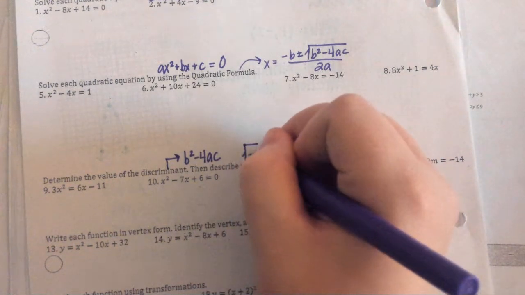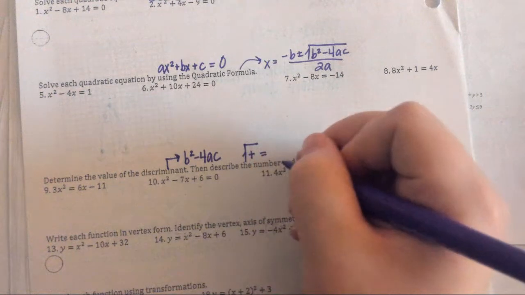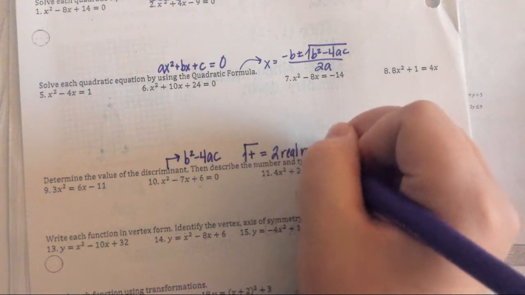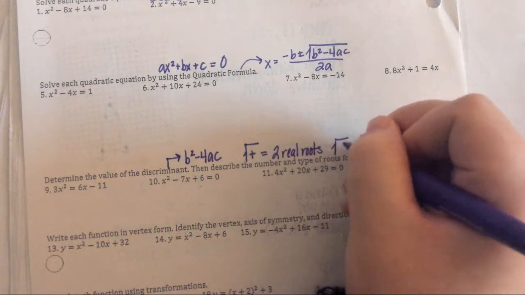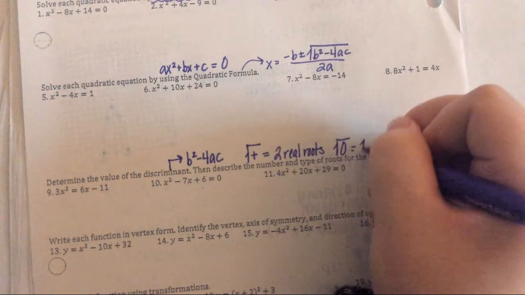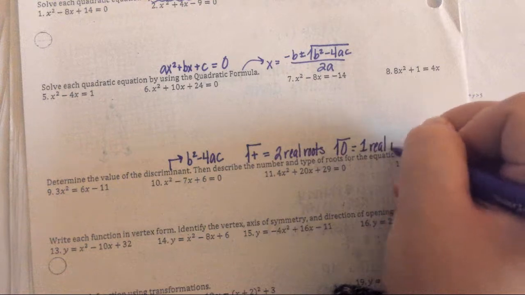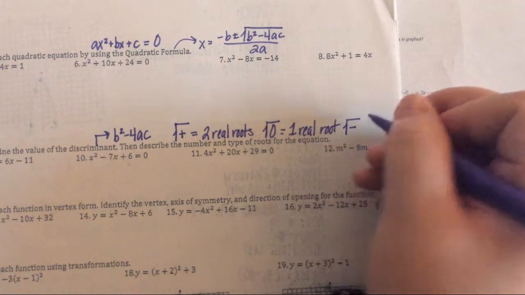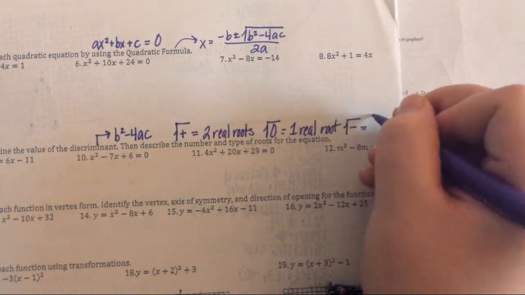We talked about this, and you had it in your notes, but here's a quick reminder. If it ended up being a positive number under the radical, you knew you had 2 real roots. If it ended up being a 0, you had 1 real root. And if it ended up being a negative number and you had to start using imaginaries, we don't have any real roots.